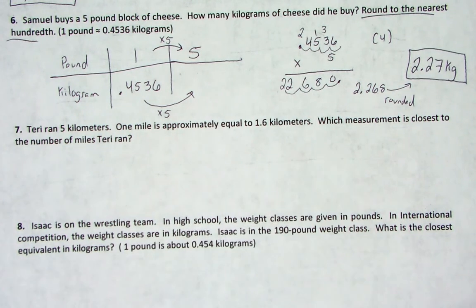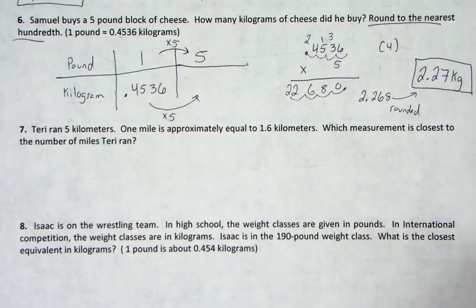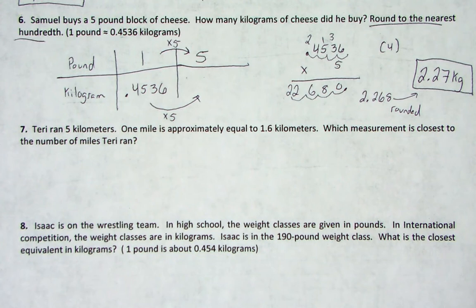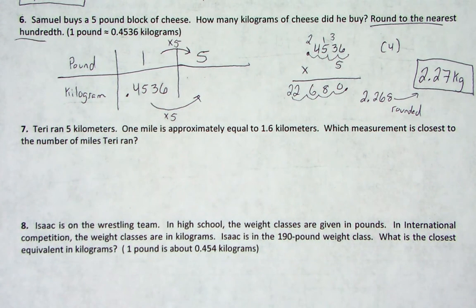If you don't round and it tells you to on the test, guess what, guys? Taking points off because we don't read the directions. If it asks you to round, you must round, so read carefully.